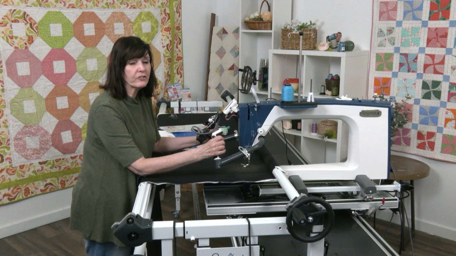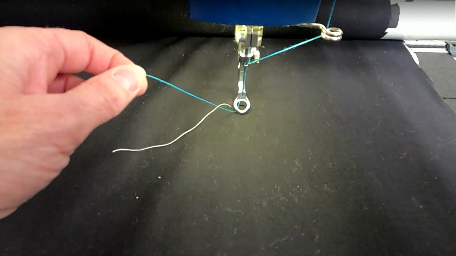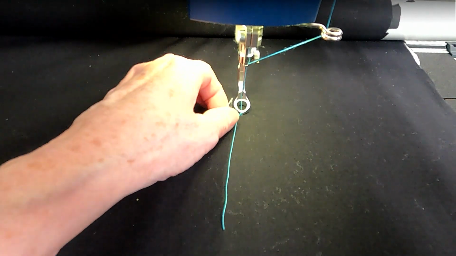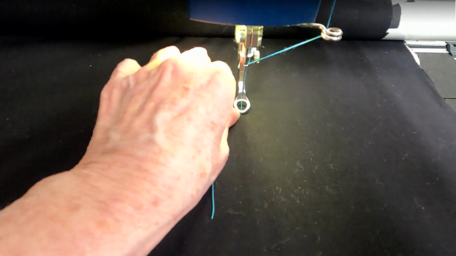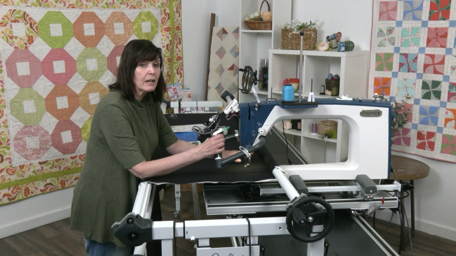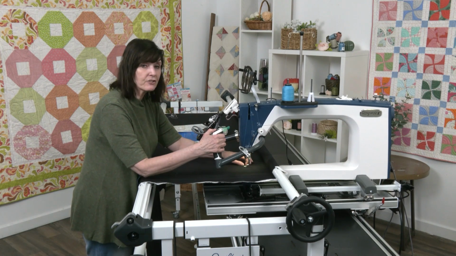So now we're going to check our tension on our wonderful machine here. I have a blue colored thread for my top tension and a pearl white bobbin. It's the same weight, just different colors, because I wanted you to be able to see what good tension looks like and what bad looks like. So we're going to jump in and start sewing.